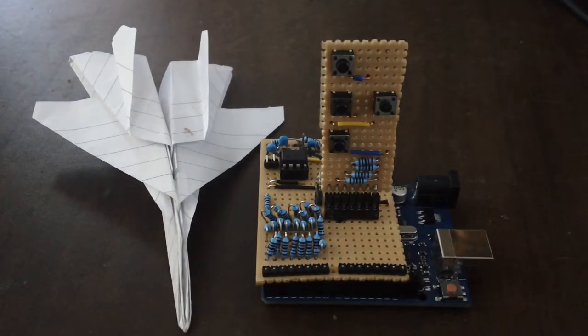Okay, obviously the thing to the left of the Arduino is not anything to do with the project really. As it happens, that is an origami F15, and it took me longer to make that and dozens of attempts than it did for me to make the Arduino.